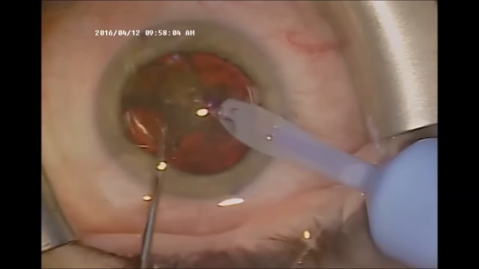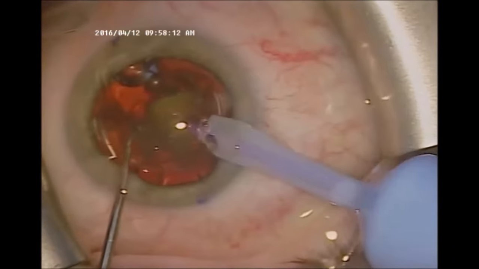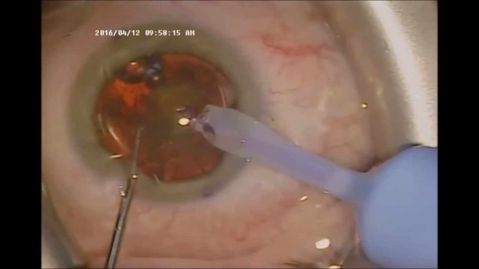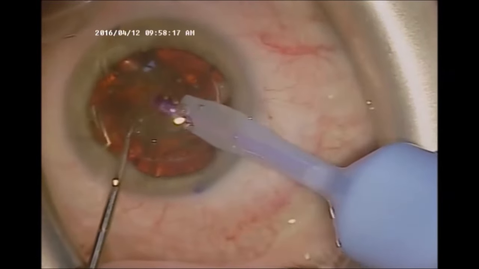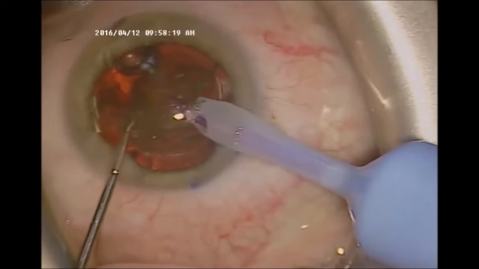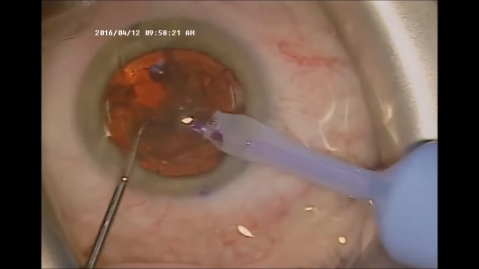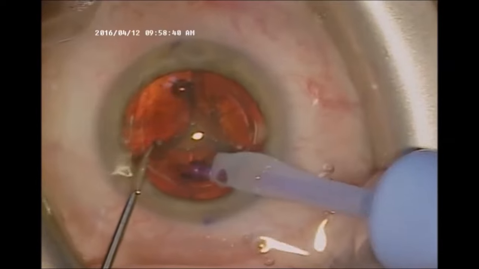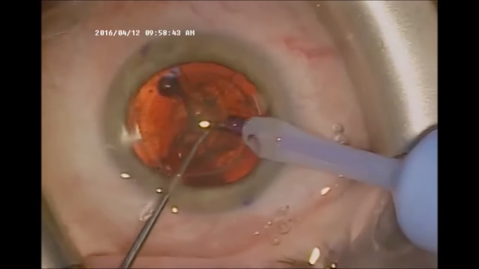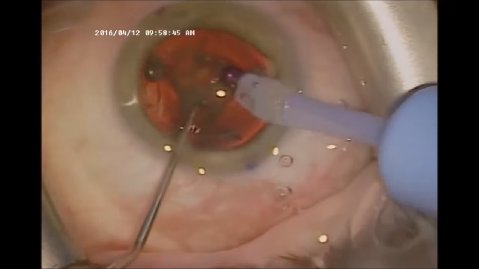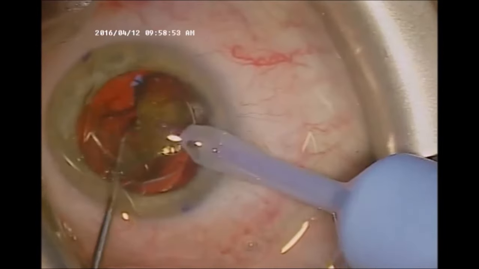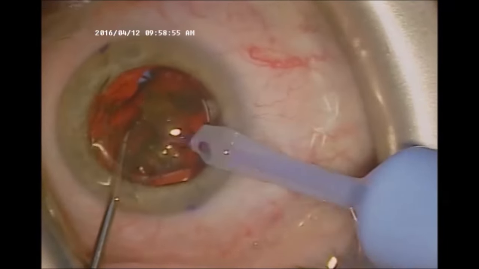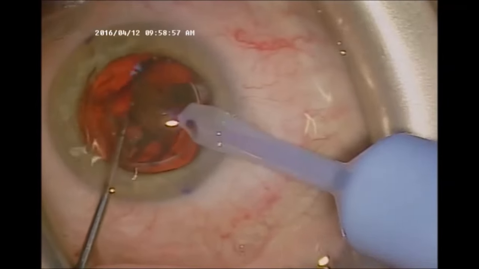And then I use the aspiration or the vacuum in order to remove the pieces. Here you can see one segment being removed and aspirated. And then we move on to a little bit later in the case, removing another segment. And here we rotate the lens, which has been freed from the capsule previously. Here we have yet another segment to remove.